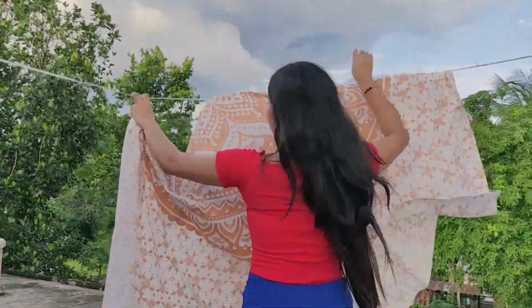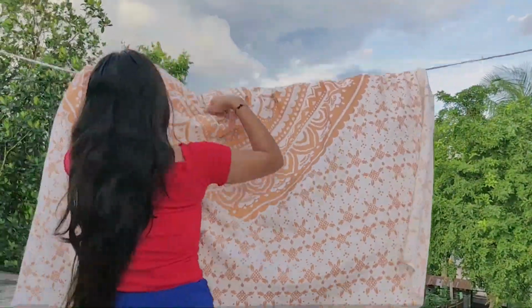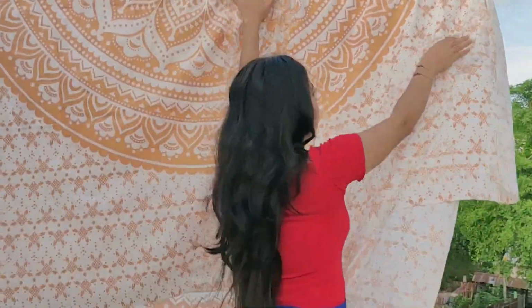For the first backdrop, I'm simply using a bed sheet, and for getting the pictures, I have my brother with me to help me out.